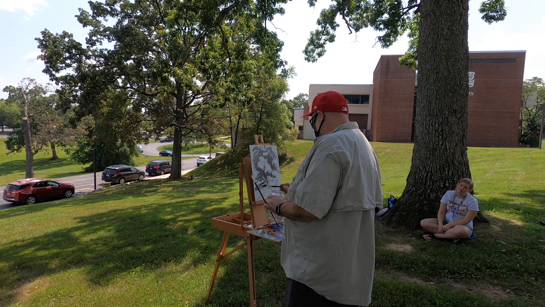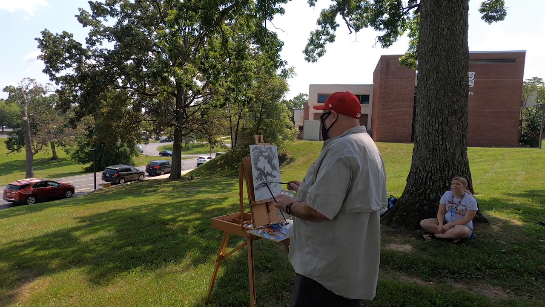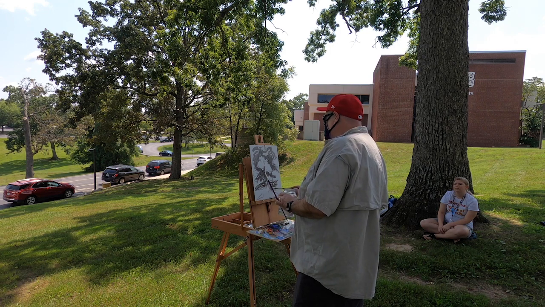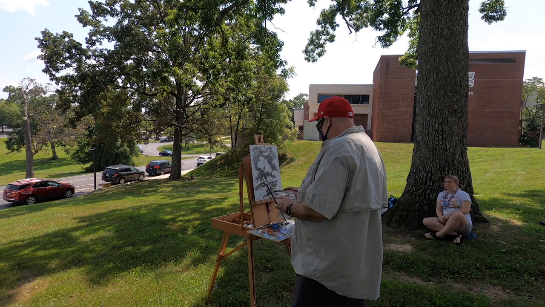So I'm gonna come in. And I'm gonna get some of that shadow on the ground. I'm gonna let a little bit of the light peek through.